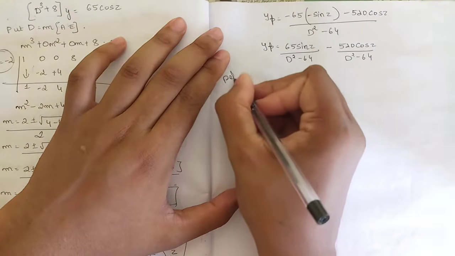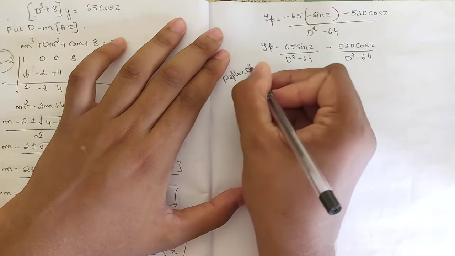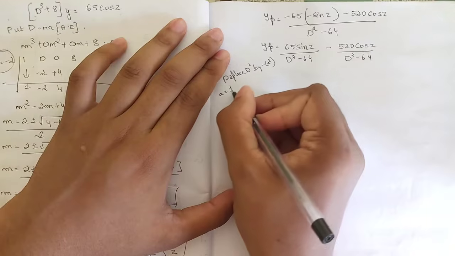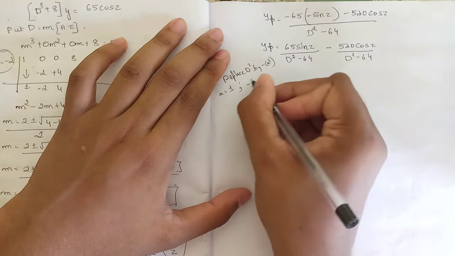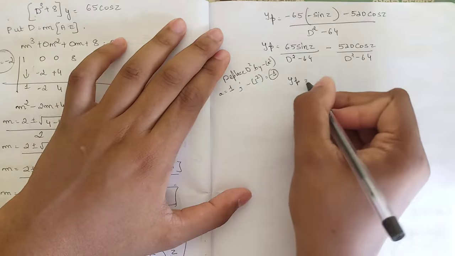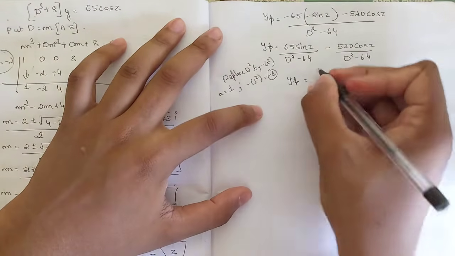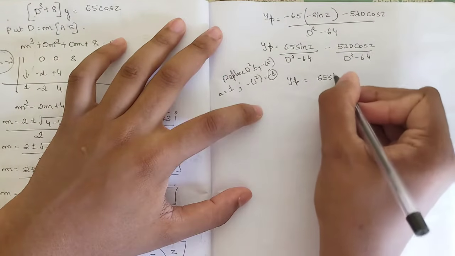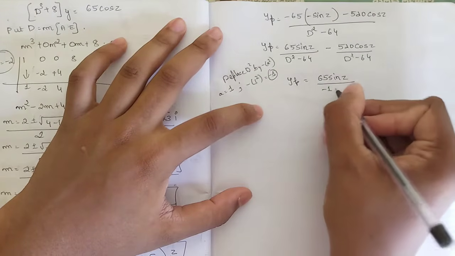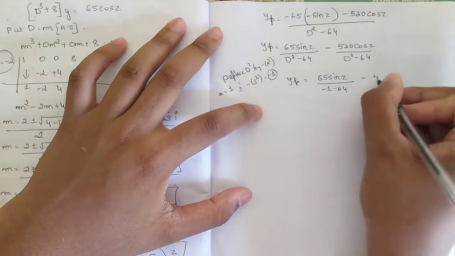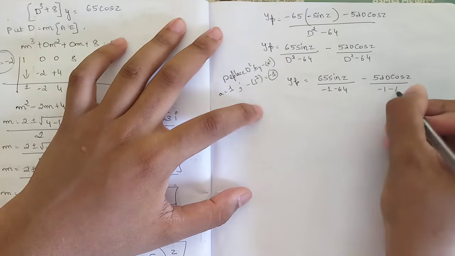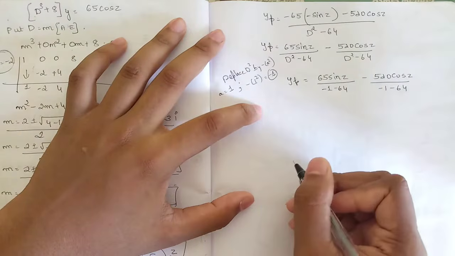Again replace d square by minus of a square, where the value of a is equal to 1, so minus of 1 square equal to minus 1. So our yp would be looking like 65 sin Z divided by minus 1 minus 64, 520 cos Z divided by minus 1 minus 64, right?